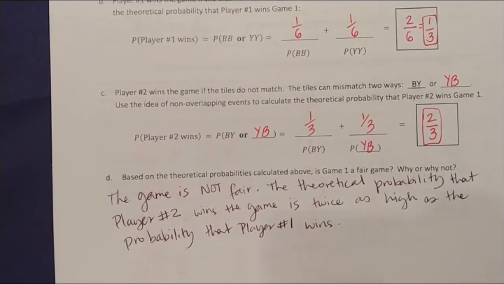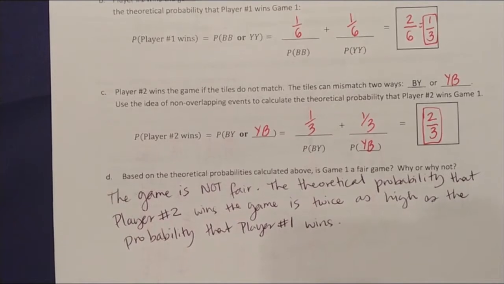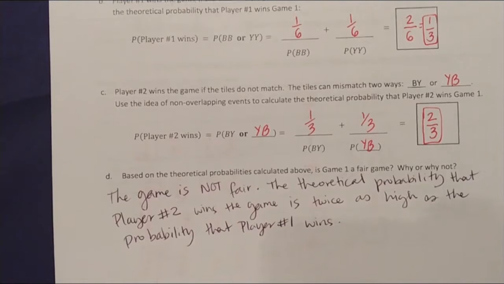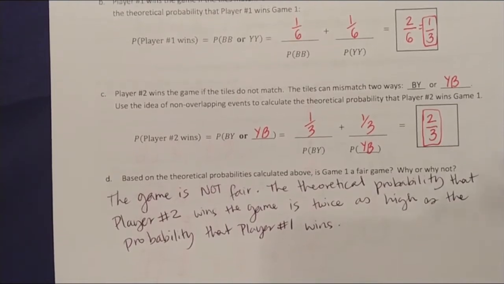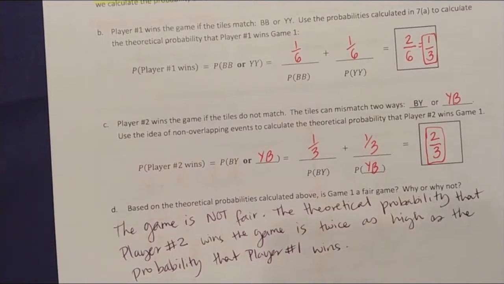So imagine this. Imagine that a friend said, hey, you want to play this game? Let's put some money down. If you win, then you get the money. And if I win, I get the money. Right? Would you want to play a game like this if you were player 1 and they wanted to be player 2?